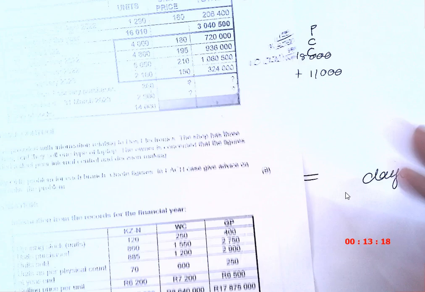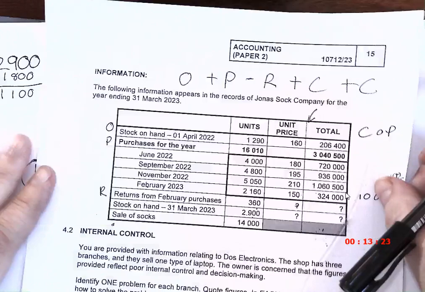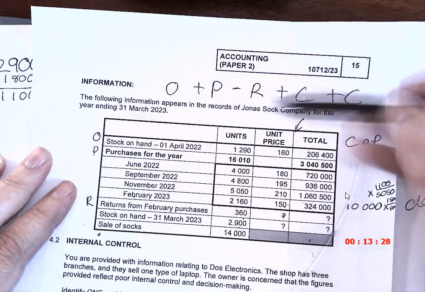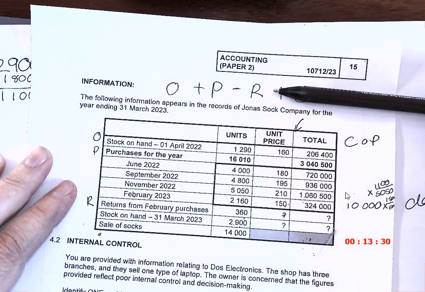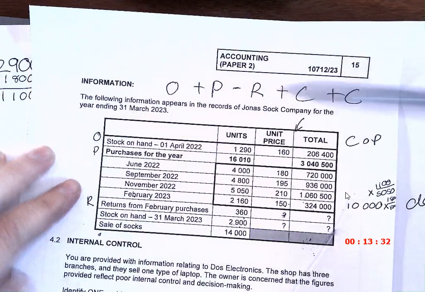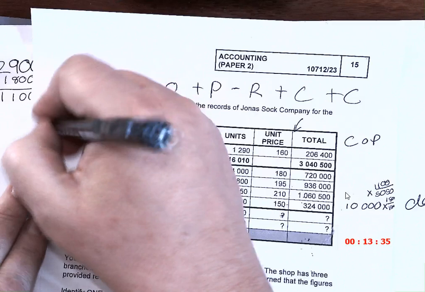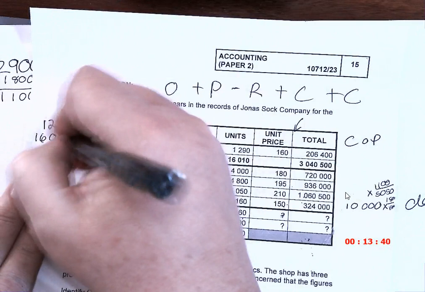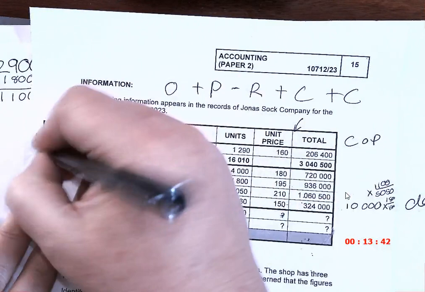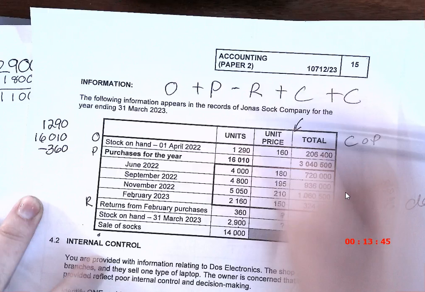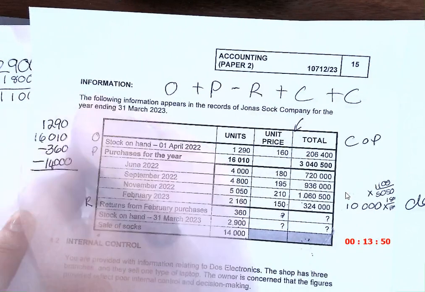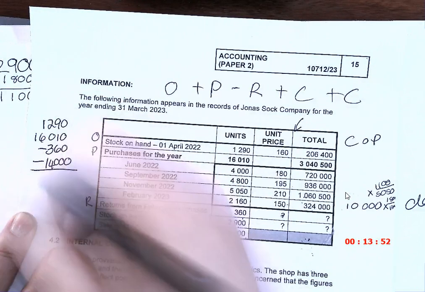So what am I going to do? As soon as we do stolen stuff, I work with units. So, if I do units, I don't take carriage and customs into play. Okay, so I'm going to say I had 1,290. I bought 16,010. I returned 360. I sold 14. How much is my closing stock? 294.